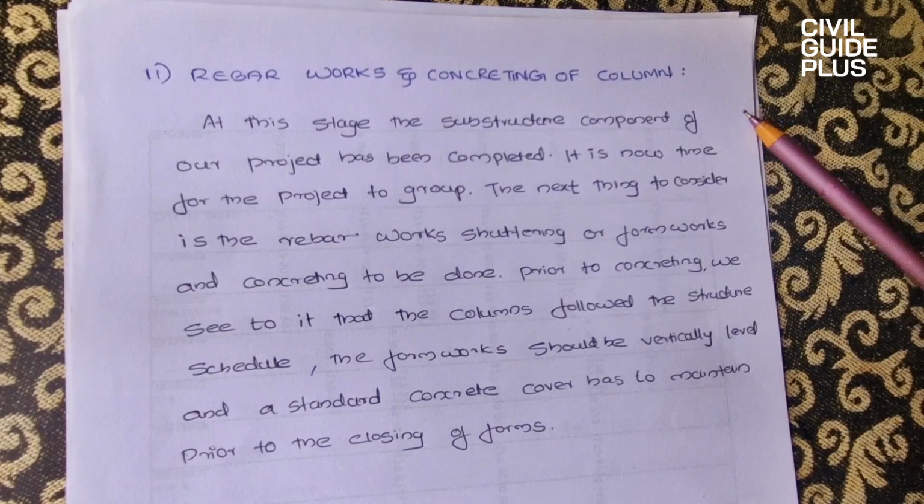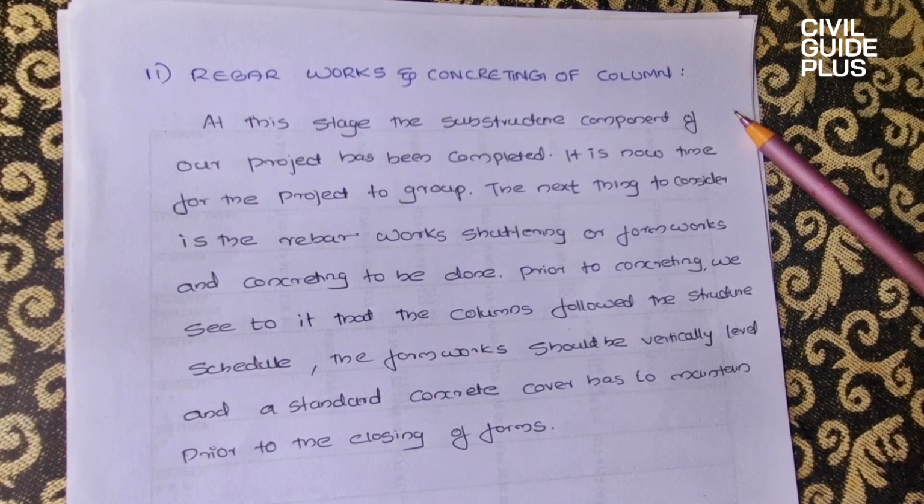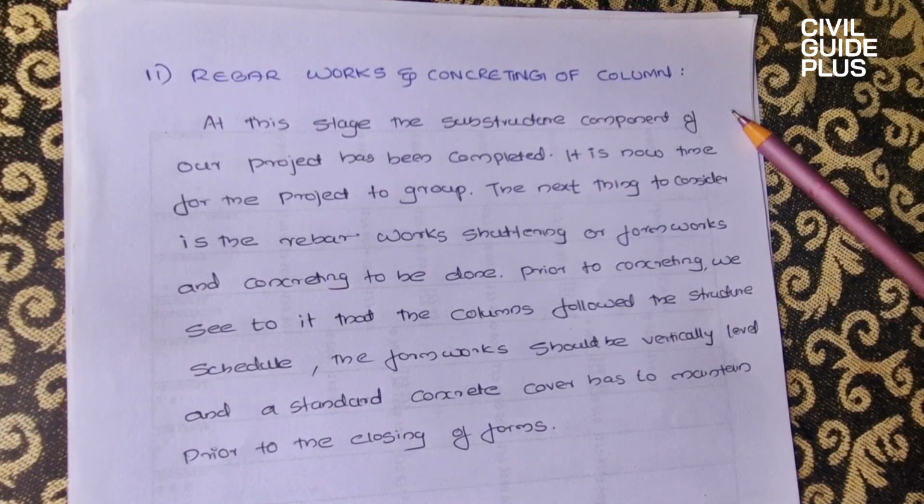Step 11, rebar works and concreting of column. At this stage, the substructure component of our project has been completed. It is now time for the project to grow. The next thing to consider is the rebar works, shuttering or formworks, and concreting to be done.